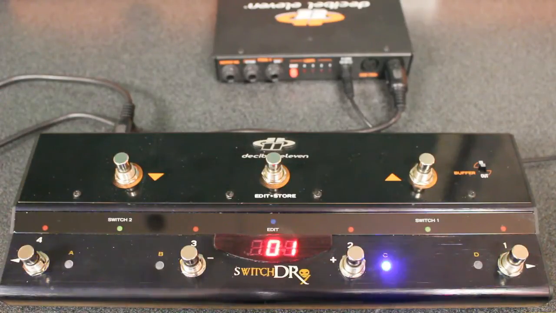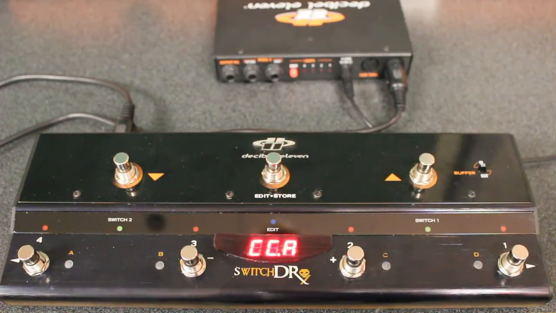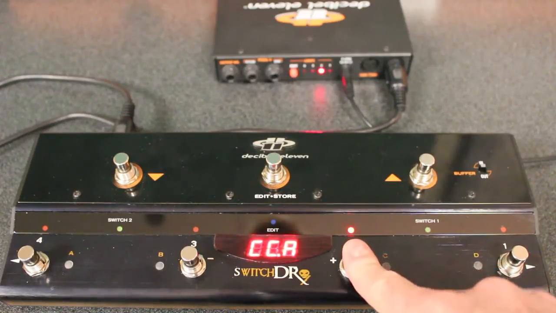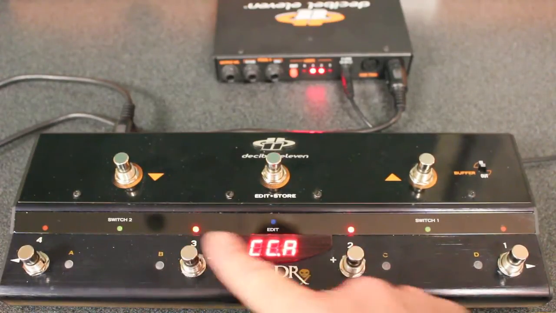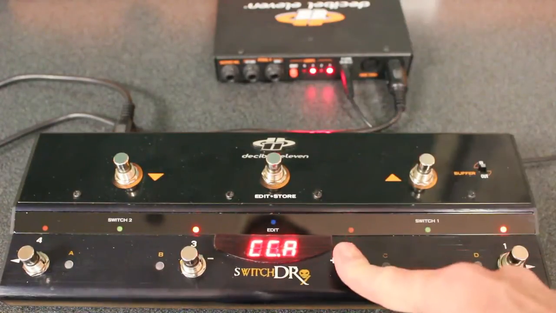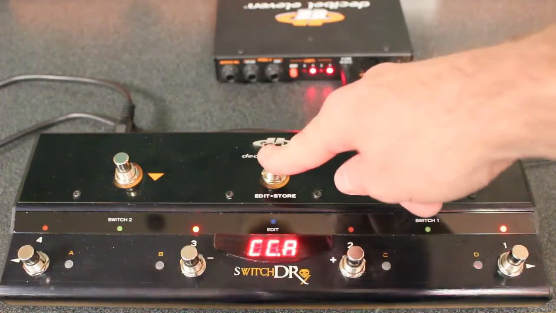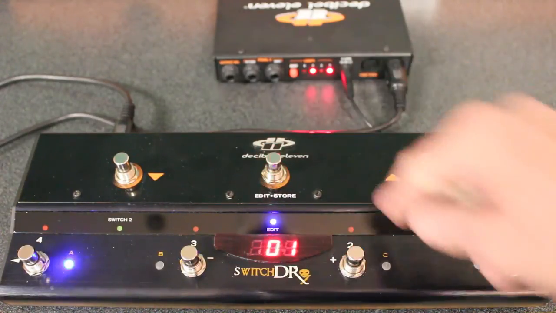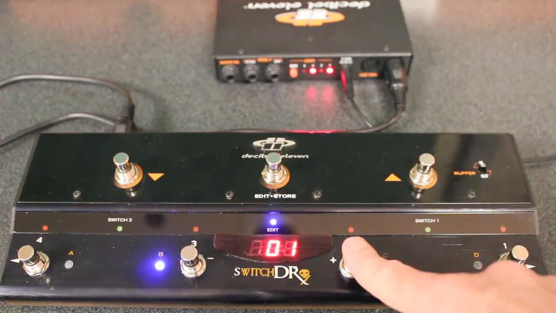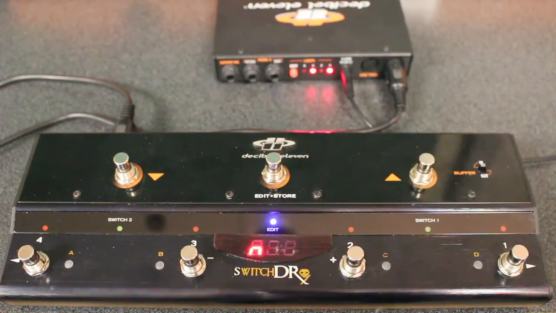Okay, now we're in preset mode on the switch doctor. I'm going to take you to direct mode by pressing the center button on the top row. And now you can see we have a page of CCA switches which are controlling the loop expander loops directly. Now if we find a combination we want to save, we can press the edit store switch and hold it until it says save, and then it asks where we want to save it. I'm going to save it to preset C in bank 1. Save yes or no. I say yes, and my preset's saved.